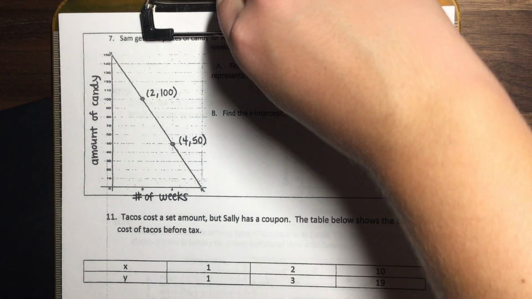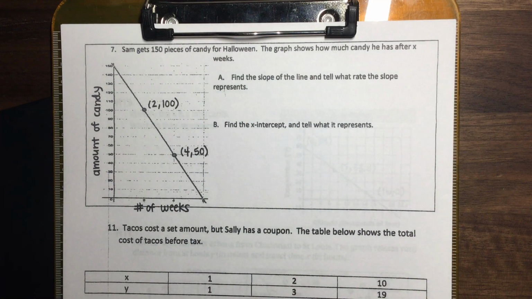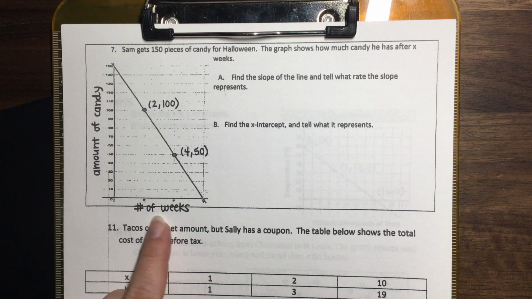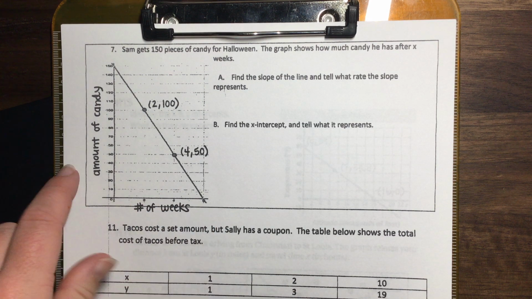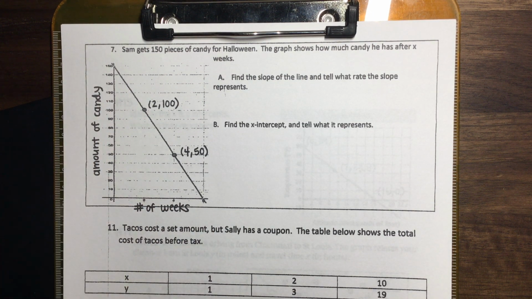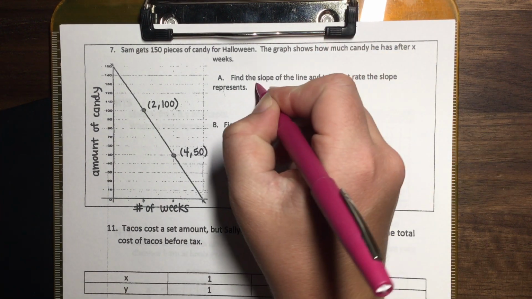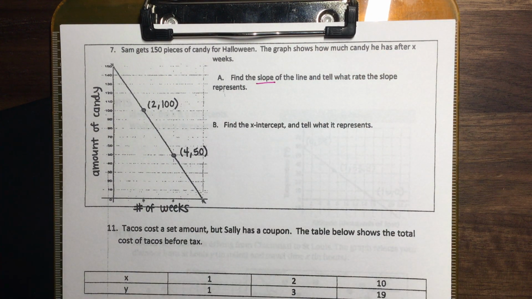So the next one, which I just covered up, says Sam gets 150 pieces of candy for Halloween. The graph shows how much candy he has after X weeks. Now this X axis is number of weeks, and the Y is going to be amount of candy. A says find the slope of the line and tell what rate the slope represents. So we've got to find the slope of the line and say what that rate even means.